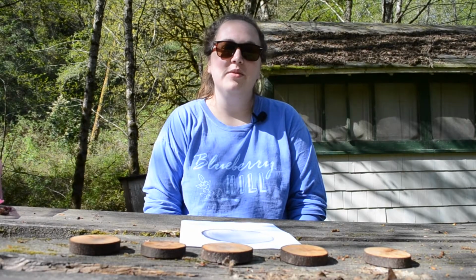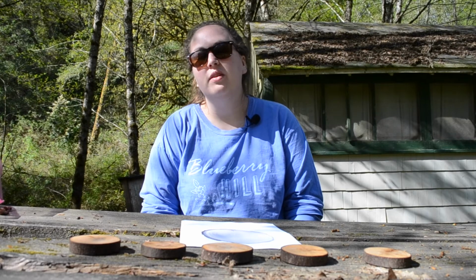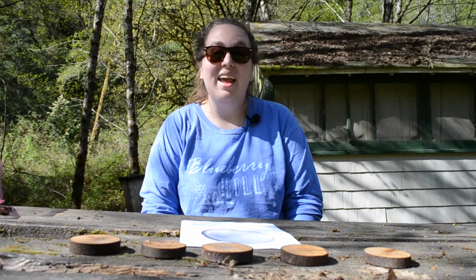Trees are living organisms that are alive just like you and me. They eat, breathe, and have a lifespan. Unlike us, trees are considered producers, whose main goal in the ecosystem is to produce resources. We, as humans, are considered consumers, and one of our main goals in the ecosystem is to consume the resources of other consumers and producers.